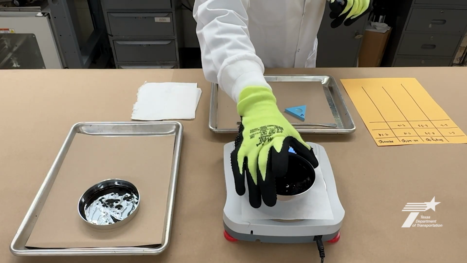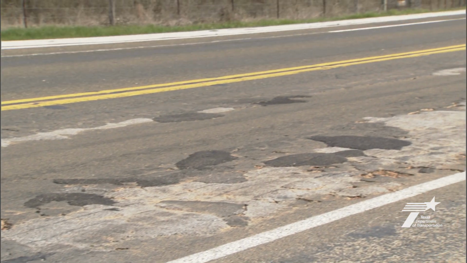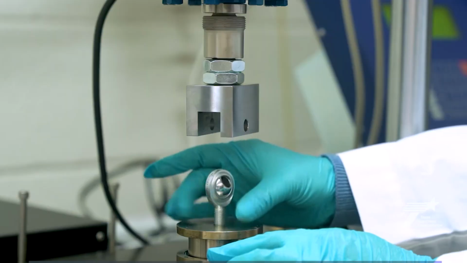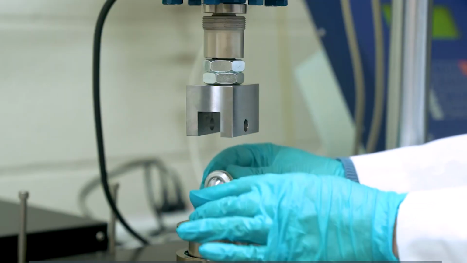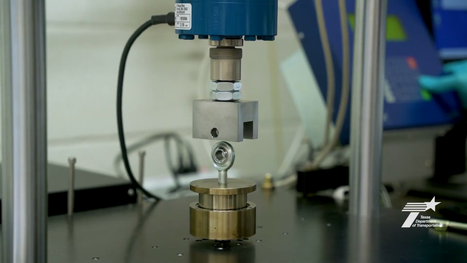By having better, more accurate methods that can predict the performance of these materials, we are able to avoid premature failures, which are very expensive. We are able to push the boundaries on the quality requirements so that we can get more years, better service life from our roads, which is again saving money. So all of those are direct benefits from this project.